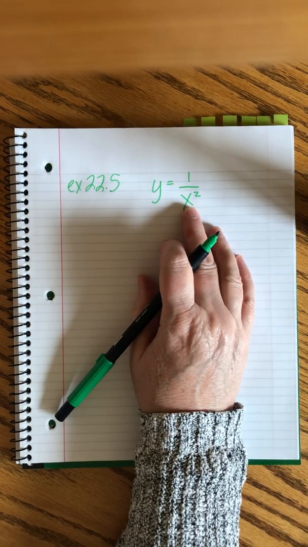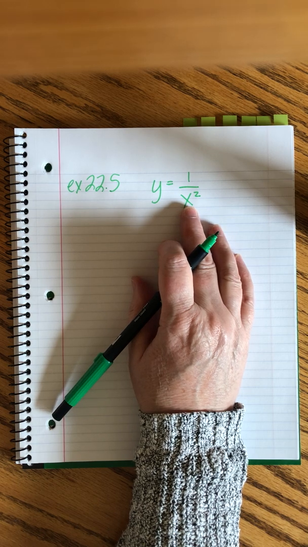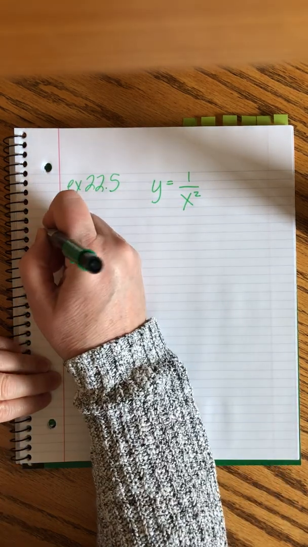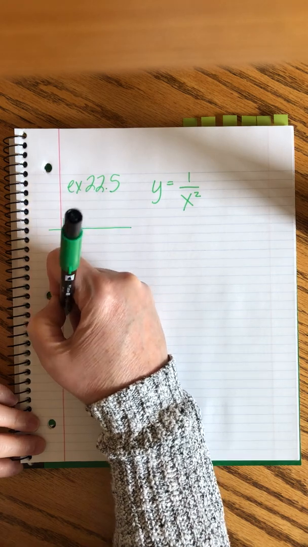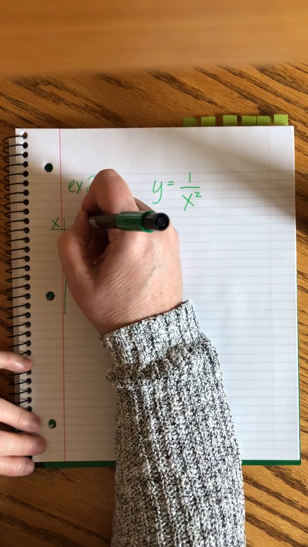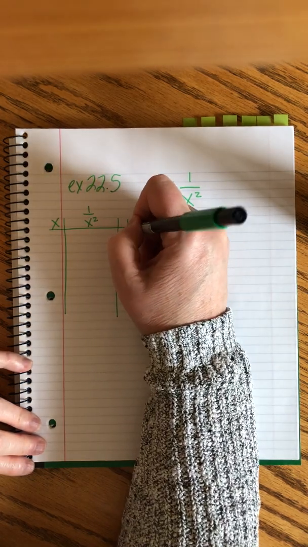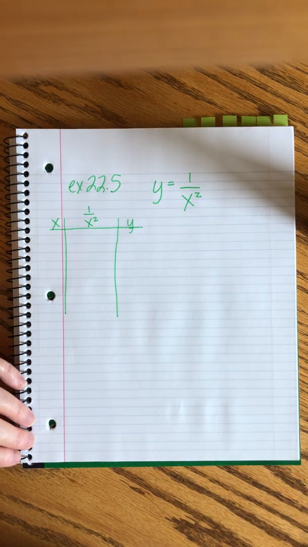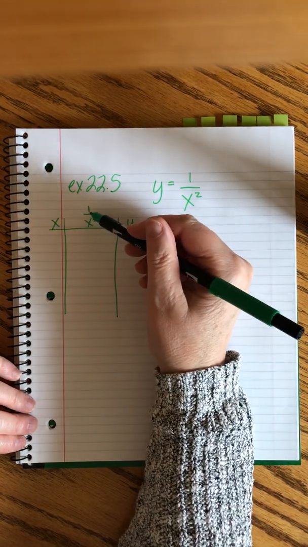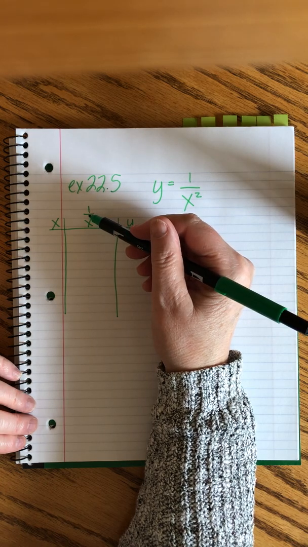Okay, so this is not what we were just talking about. That was y equals 1 over x. So we really don't have a good picture of how to do that. So we're just going to draw a chart and figure it out, right? So this will be x, and this will be 1 over x squared, and this will be y. Now, I would like to not make weird numbers over here. I want to have this come out nicely, right? So let's figure out how to do that.